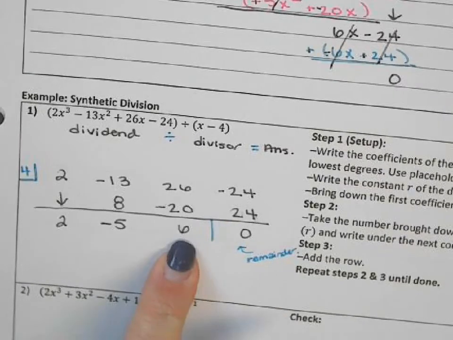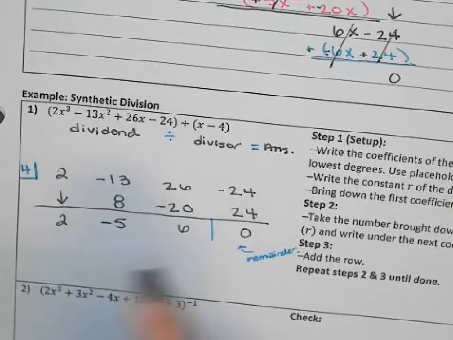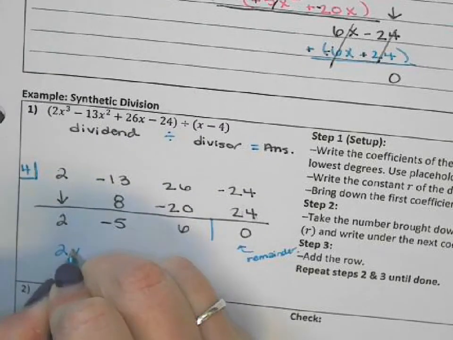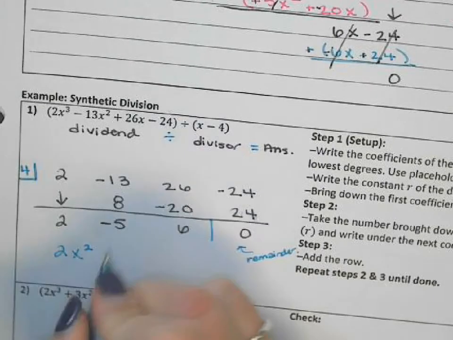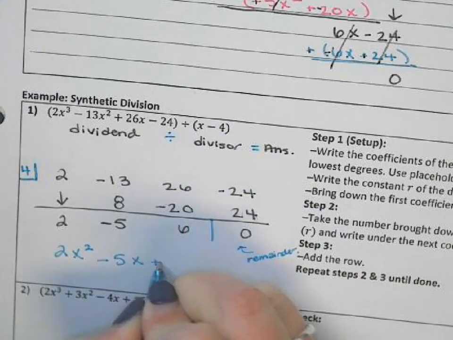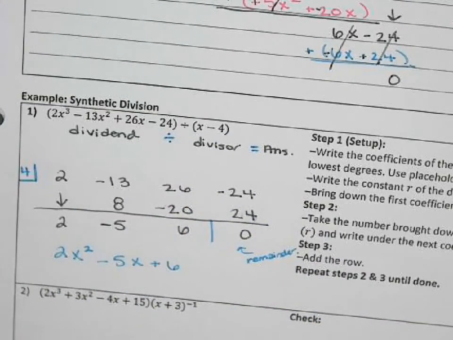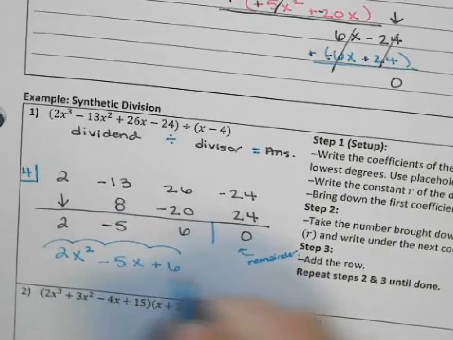Then this is the one with the degree 0. This is the degree 1, and this is the degree 2. So the way that you write your answer, if it was a degree 2, you would have 2x squared. The degree 1 would be minus 5x. The degree 0 is plus 6. And you don't have to worry about the added remainder there. This would be your answer.